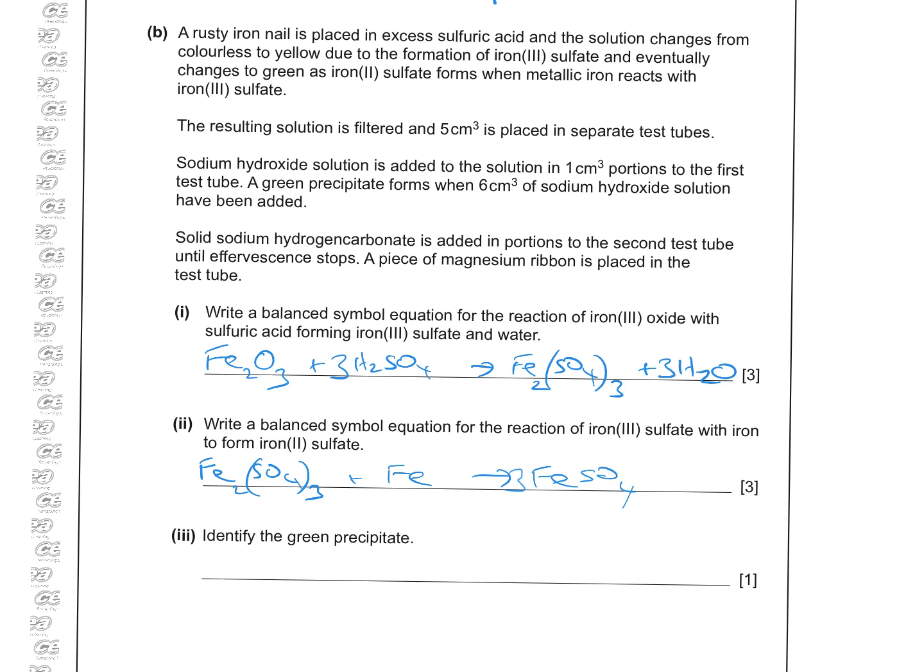Identify the green precipitate. Okay, so let's look at what's happening here. So we've got iron nail, excess sulfuric acid, changes from yellow due to the formation of iron 3 sulfate, and then changes to green as iron 2 sulfate forms when iron reacts with the iron 3 sulfate. The resulting solution is then placed into separate test tubes. Sodium hydroxide solution is added. So remember, sodium hydroxide solution is used to identify certain metal ions.